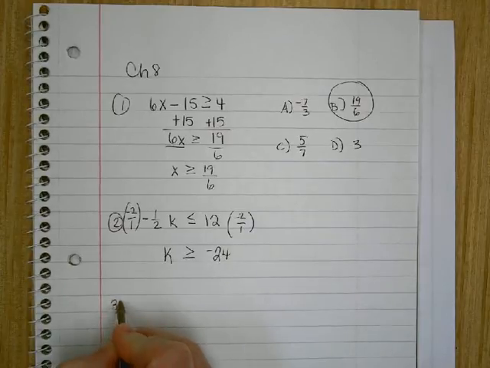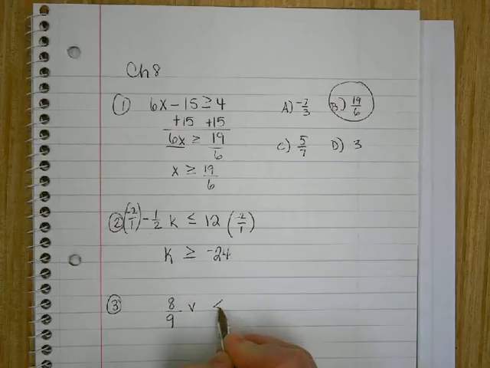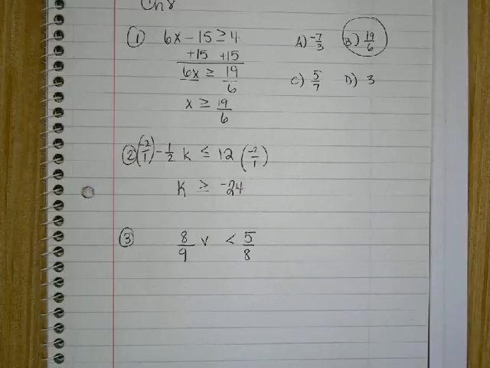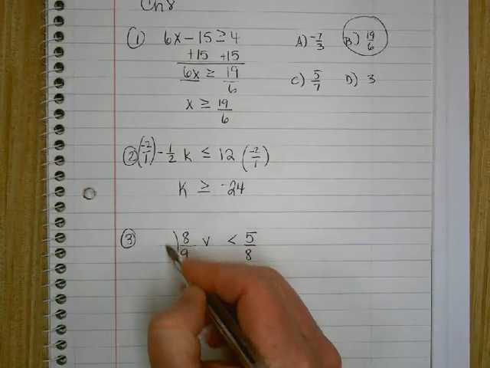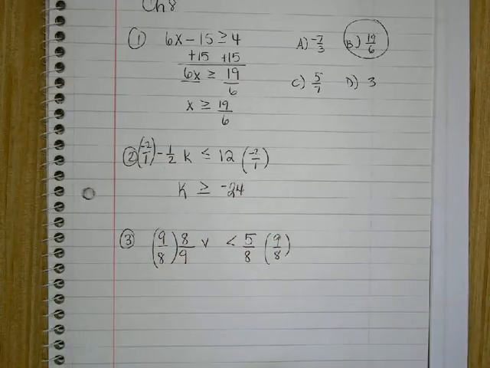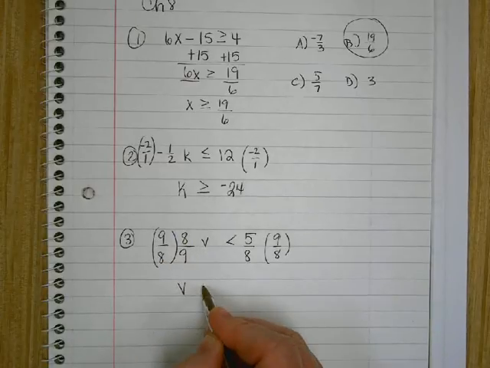Number 3, 8 over 9v is less than 5/8. What do we do here? Multiply both sides by the reciprocal. 9 times 8 is 72. 8 times 9 is 72. So this side is v is less than.